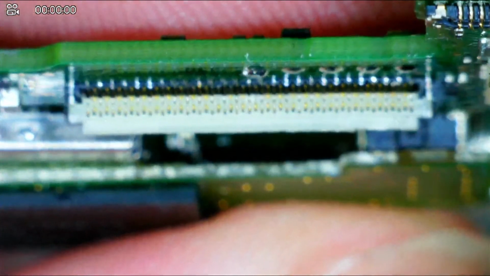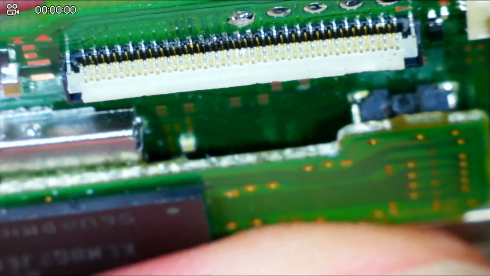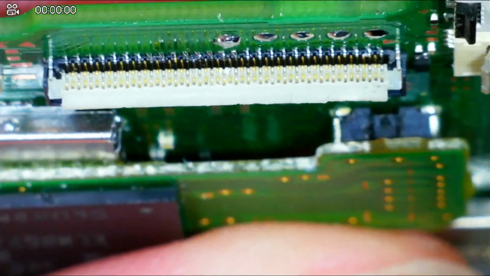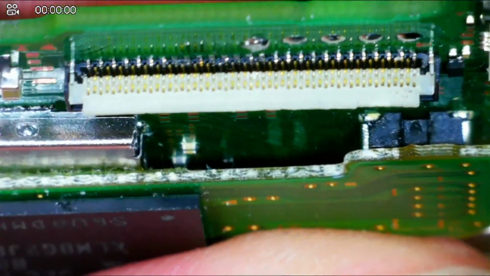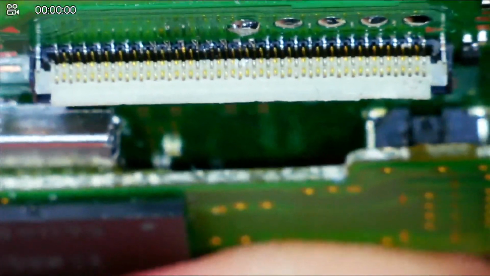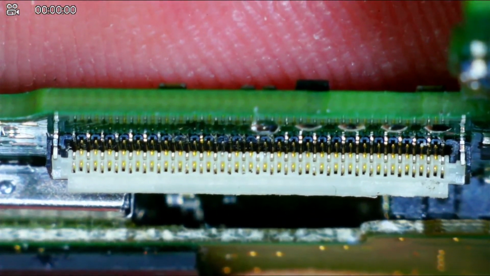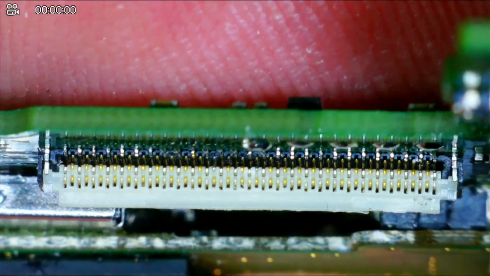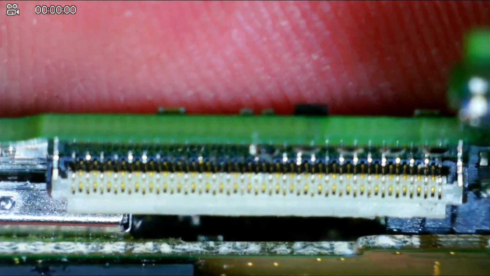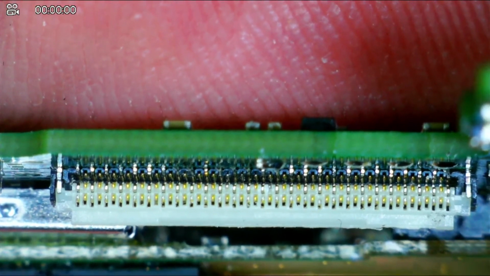I don't know, I gotta look at that closer. It looks fine. It's definitely used.